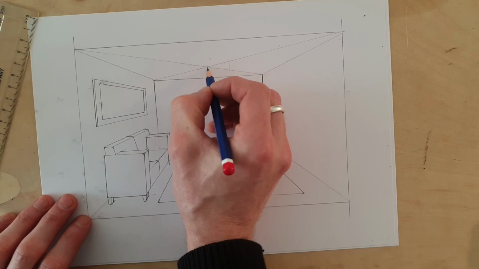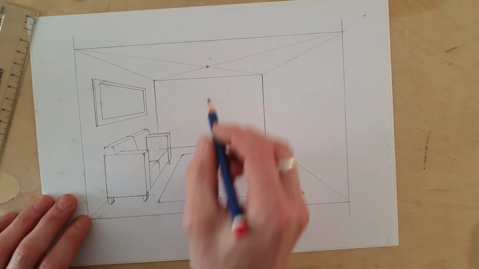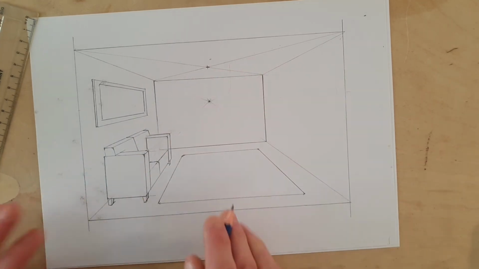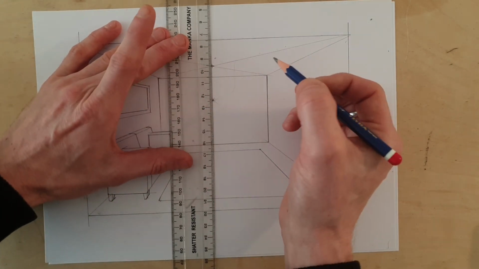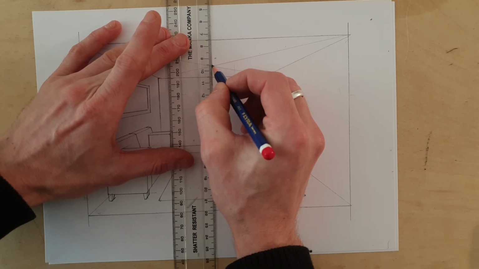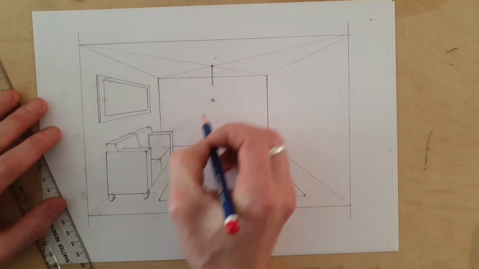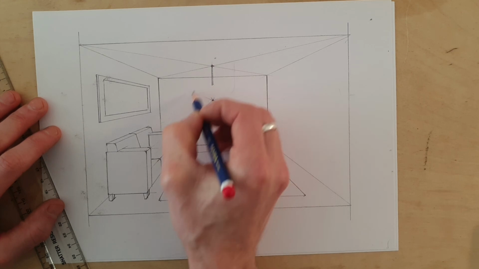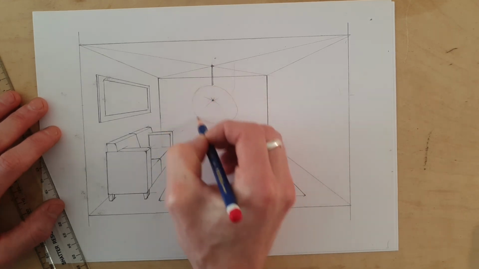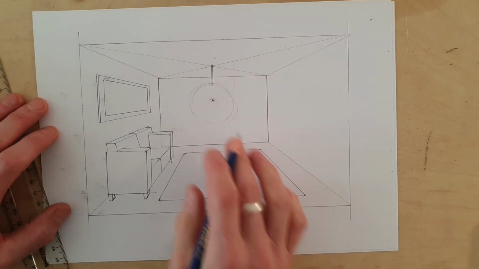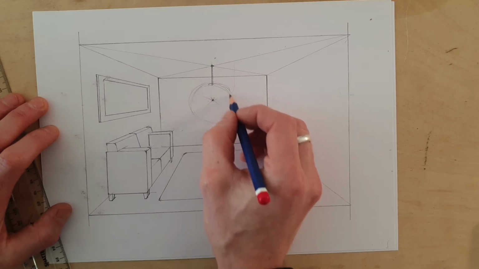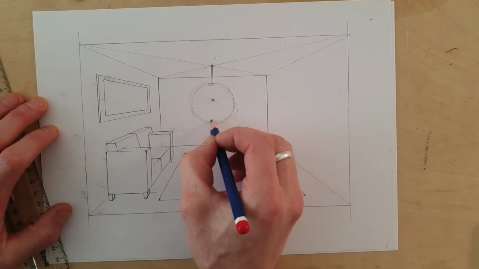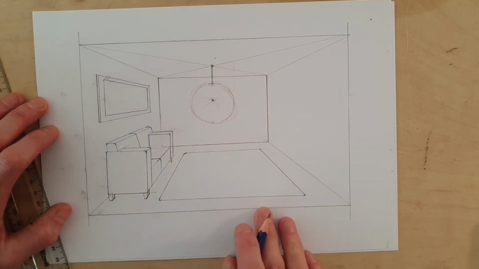So right here is where our lamp or our light would come down from the ceiling. And then my light is kind of like a sphere. So just having a little practice of how I might draw that. You might want to pop that on with a compass, just to give me a guide of where that light is. And pencil that bit in for now.